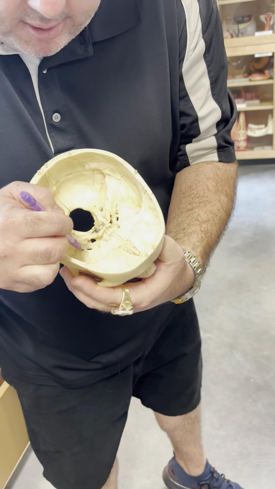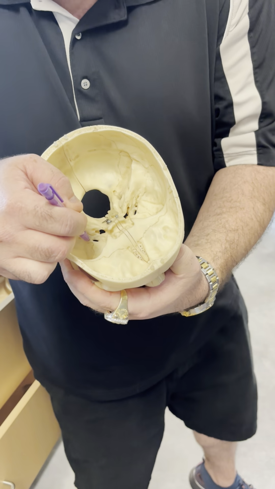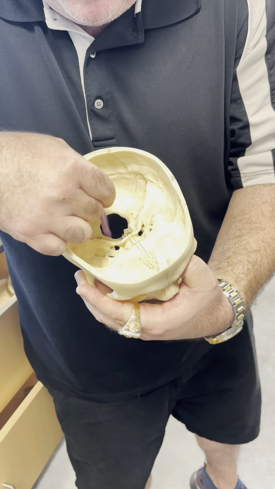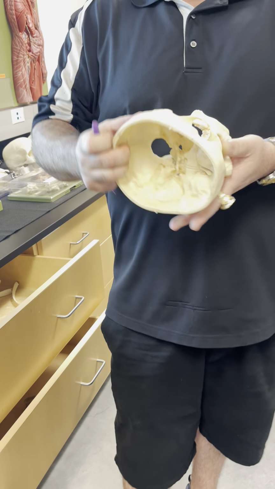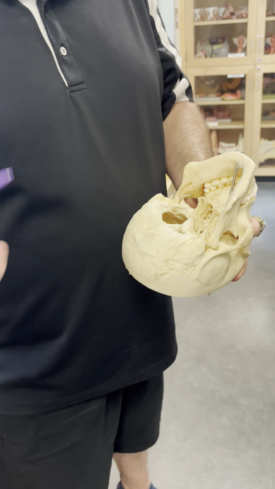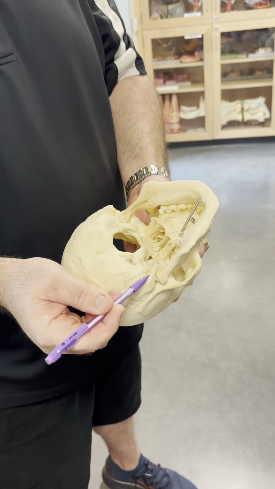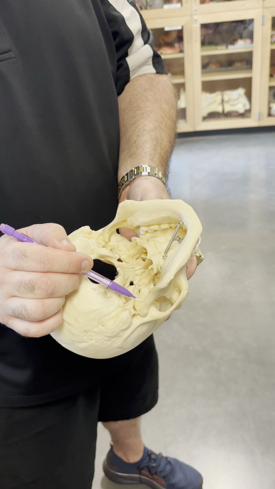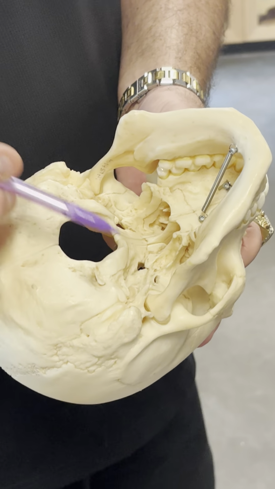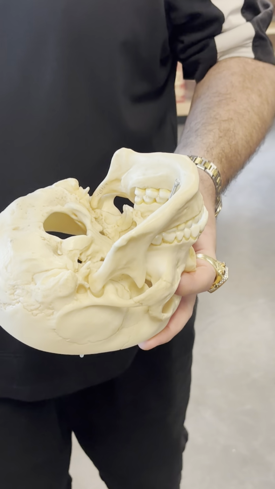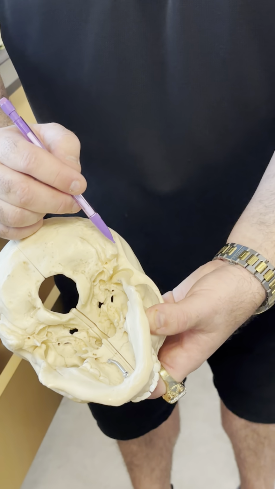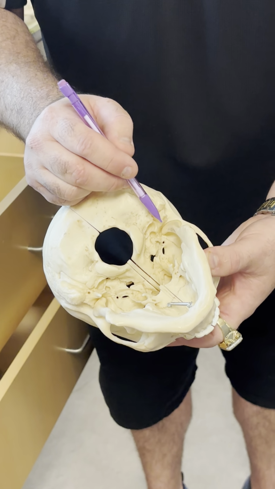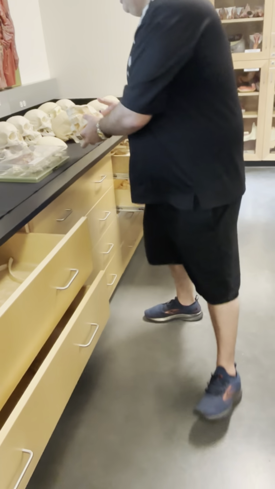Looking a little bit laterally, you have the foramen spinosum. Then what do we call this large opening? The foramen magnum. Looking at the bottom portion, this is your mastoid process. And then what do we call this sharp one? That's your styloid process. So mastoid process, styloid process on this side, mastoid process, and then the styloid process.